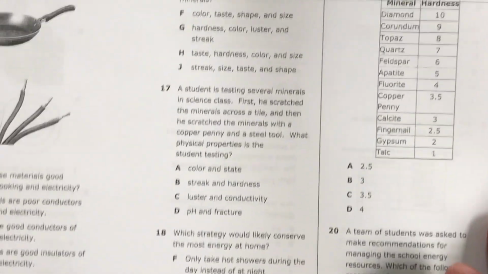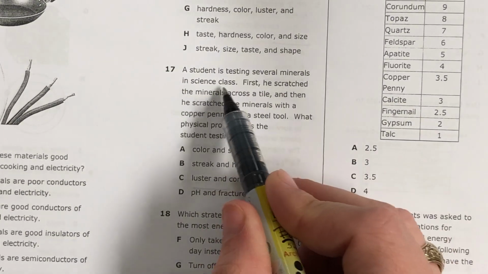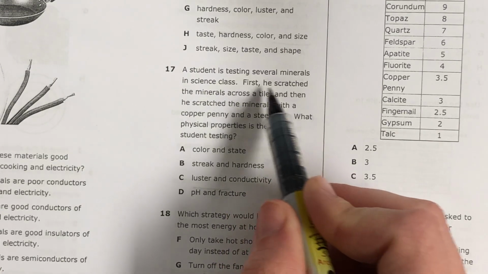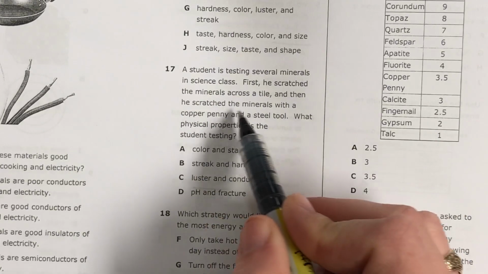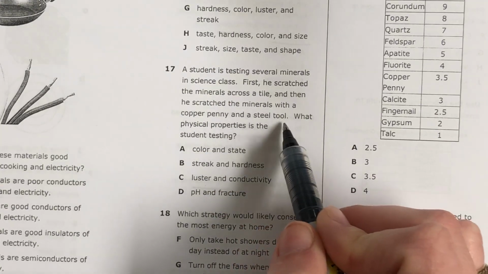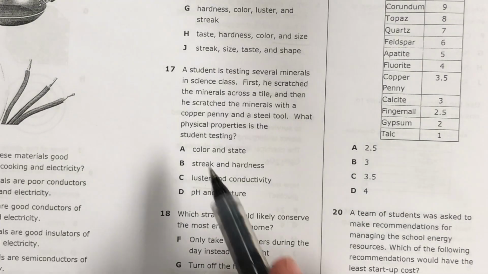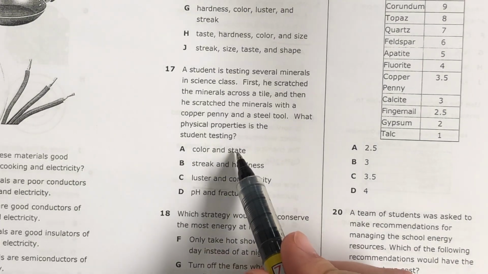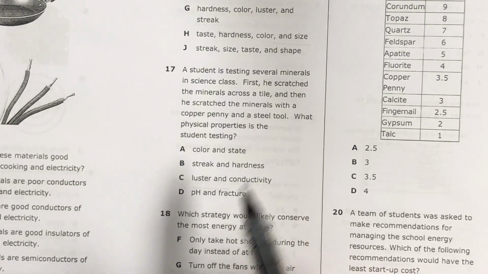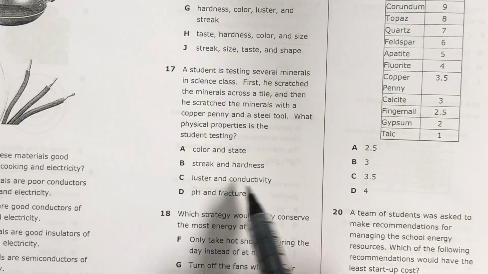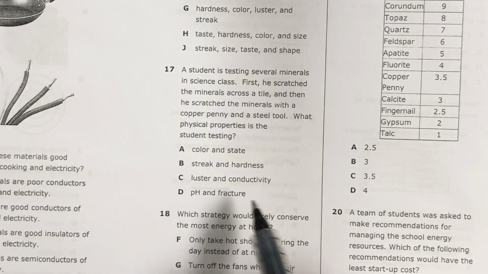Number 17. A student is testing several minerals in science class. First, he scratched the minerals across a tile, and then he scratched the minerals with a copper penny and a steel tool. What physical properties is the student testing? A. Color and state. B. Streak and hardness. C. Luster and conductivity. Or D. pH and fracture.